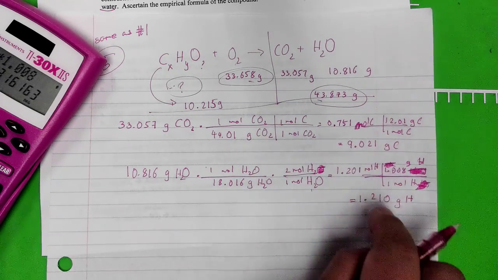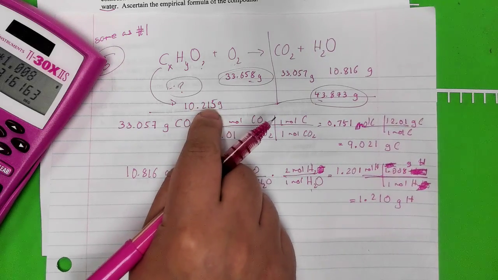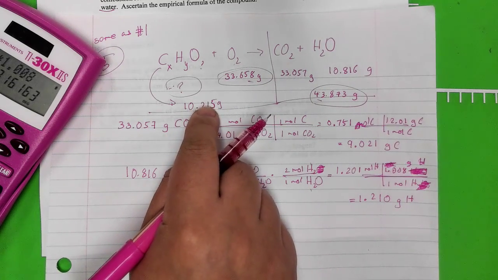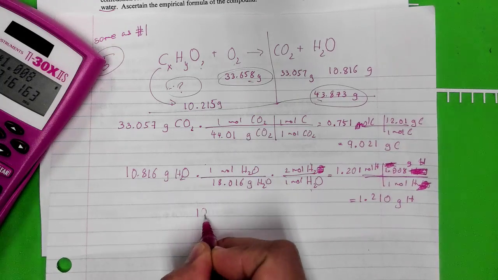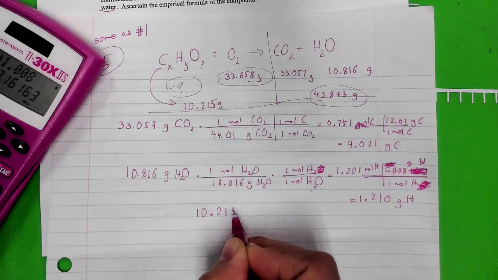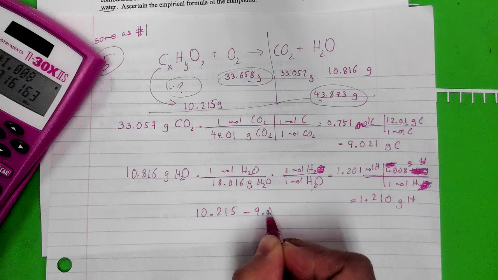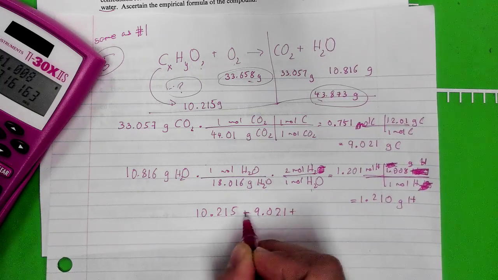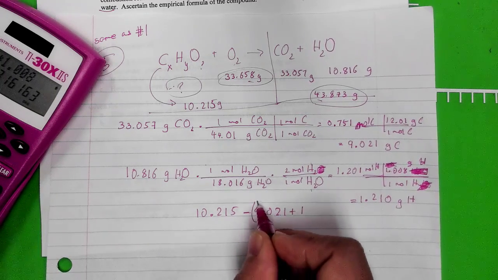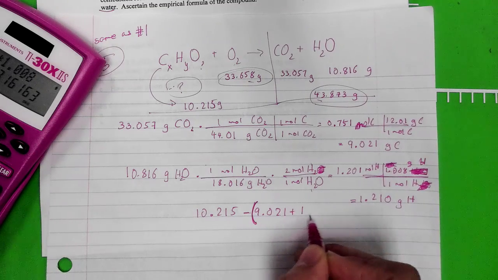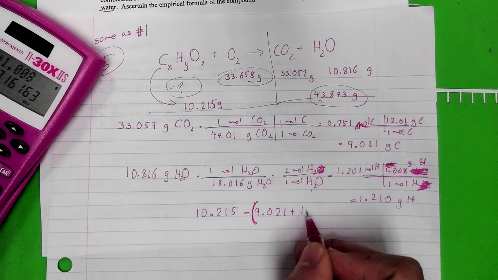So now that I have the grams, I can go ahead and find out if there's any oxygen there. I don't think there's any. But let's see, 10.215 minus 9.021. Again, notice that I put parentheses because I'm adding these two, or you can subtract.